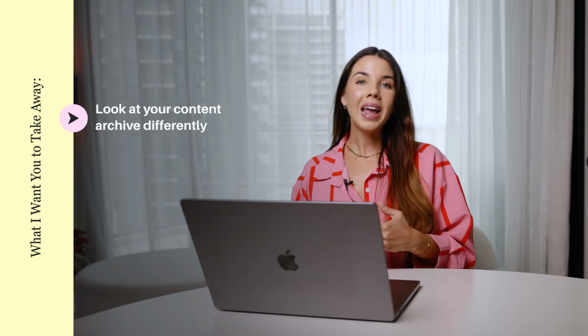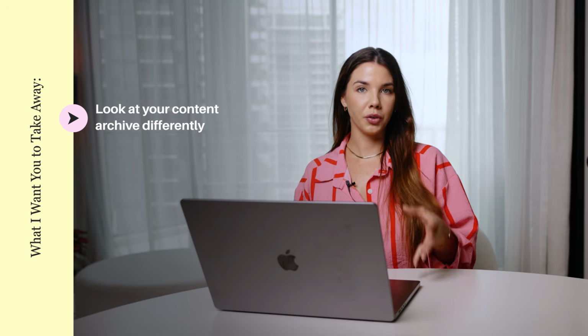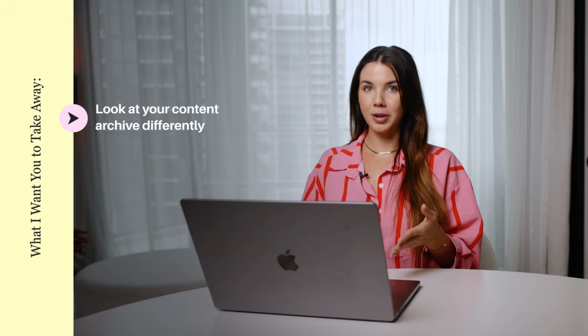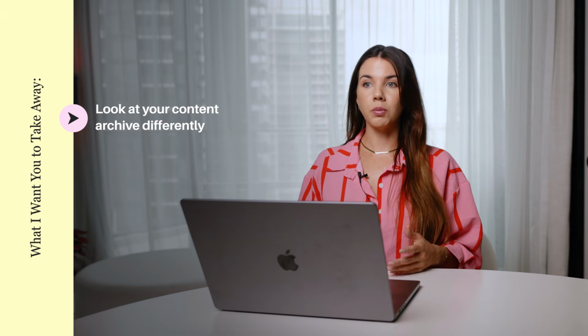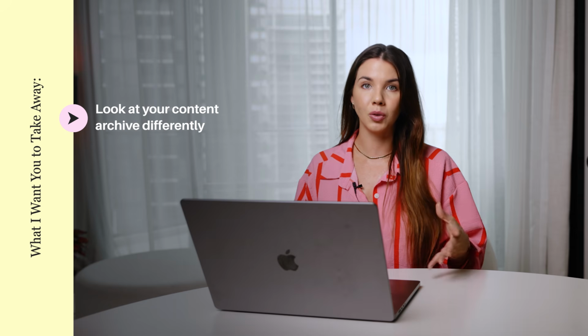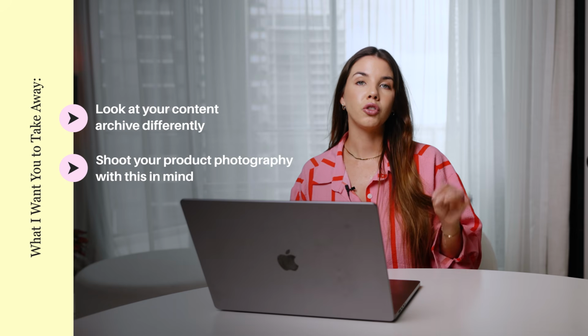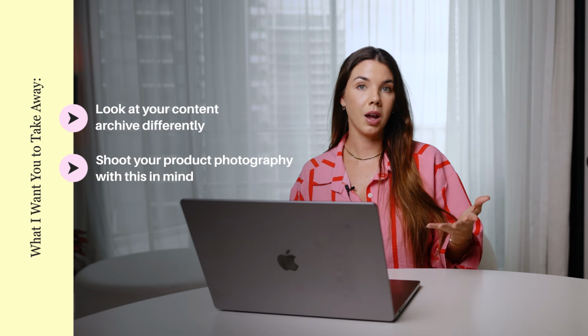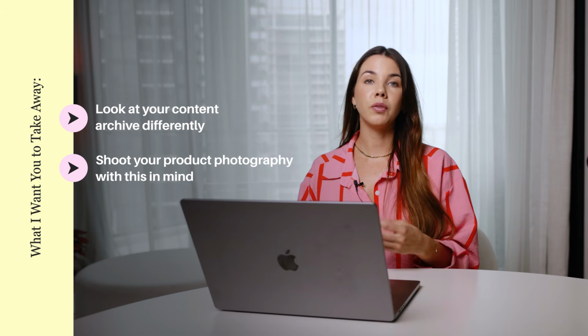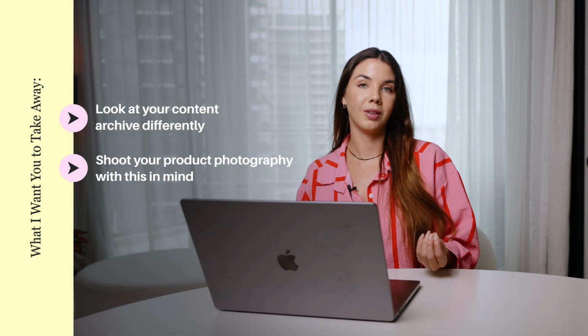Number one, look at your content archive differently. What do you already have that could be repurposed for your clients? And you can check in with your clients multiple times throughout the year with seasonal content, right? Number two, shoot your product photography with this in mind. So clean, neutral shots with really good lighting can give you the most flexibility for AI transformation later.